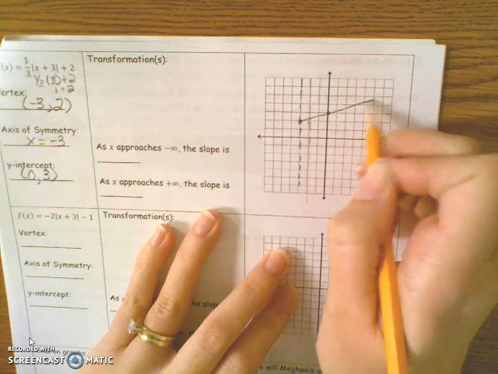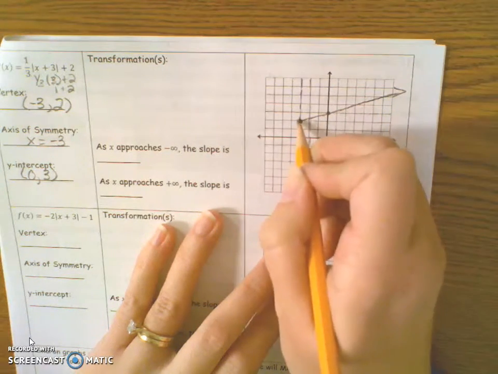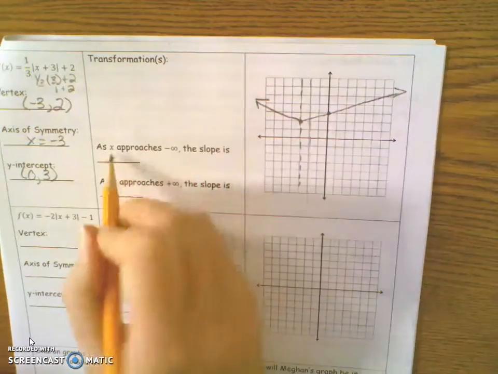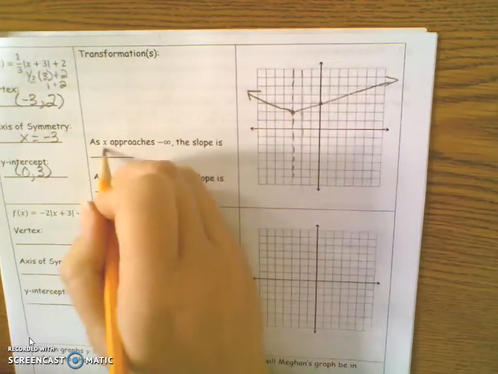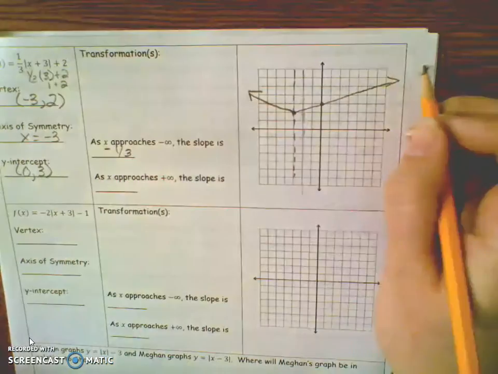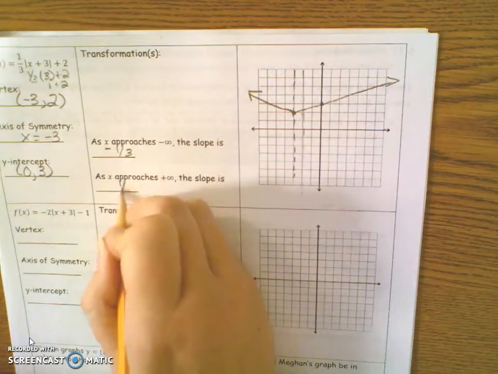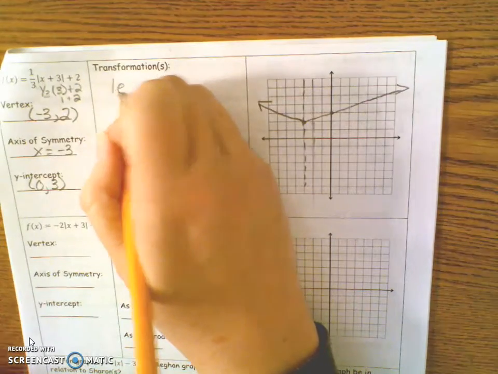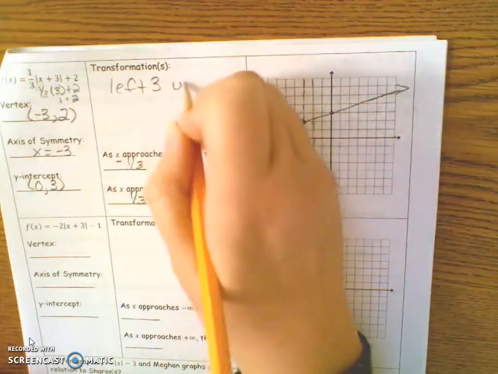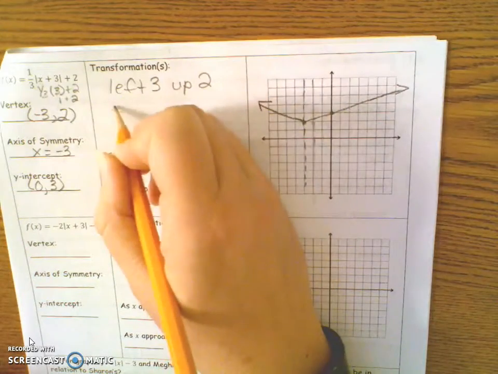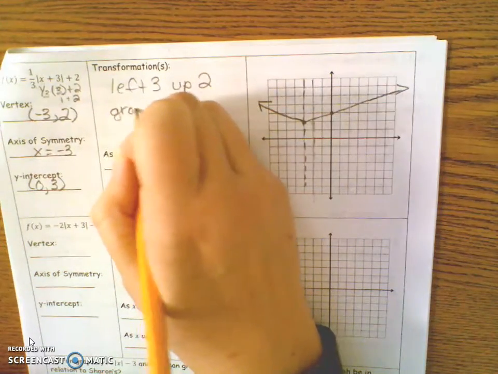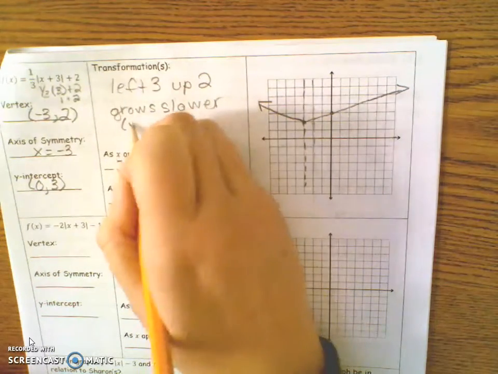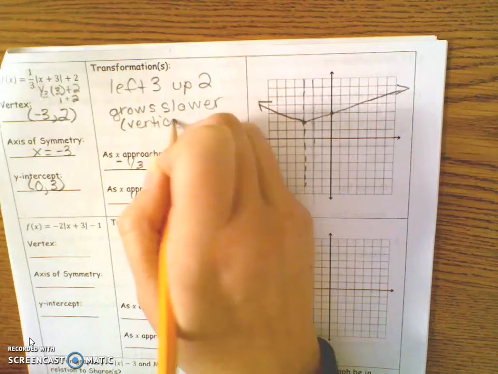So I'm going to go slope of 1/3, and over here, negative 1/3, like that. As x approaches negative infinity, my slope is negative 1/3, and then in this direction, my slope is positive 1/3. So my transformations are that it went to the left 3, it went up 2, and it grows slower because of that 1/3, or we can think about it as vertically compressed.